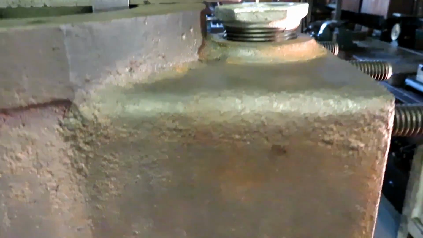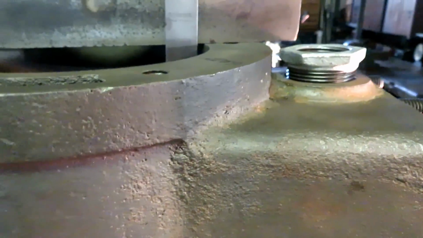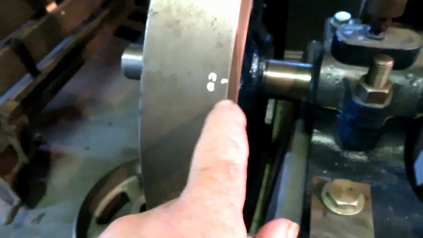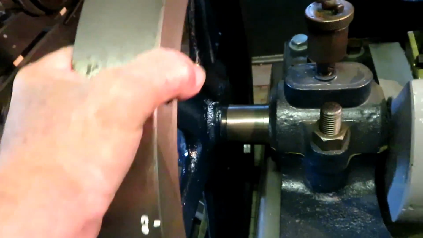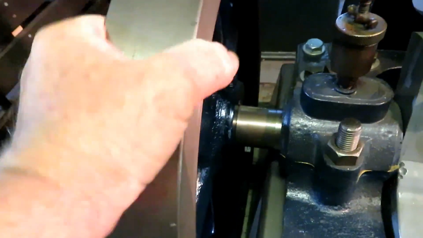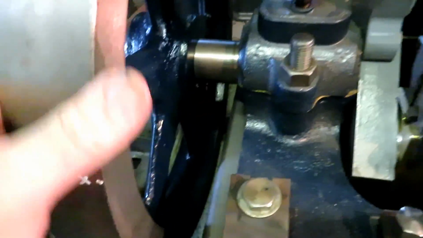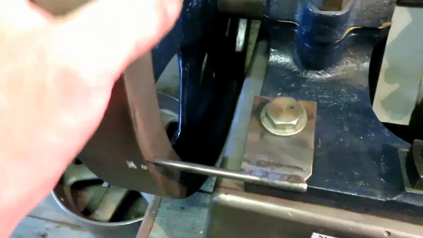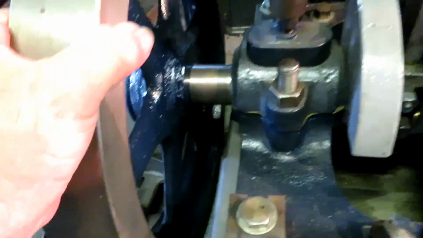I moved the piston down to a certain point, like to the cutoff, and then I came over here and made a mark. This is CO for cutoff, TC for top center, and the other marks are for the exhaust, which we'll get into a little bit later.